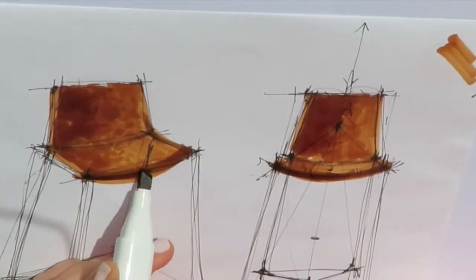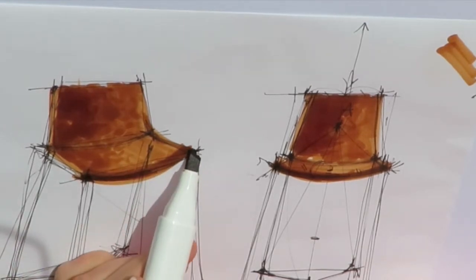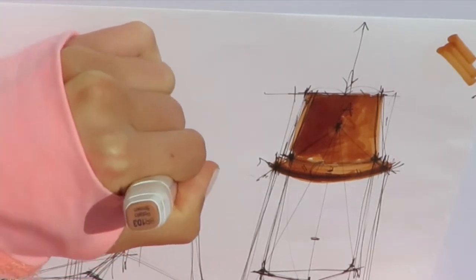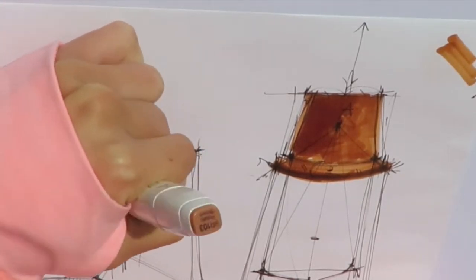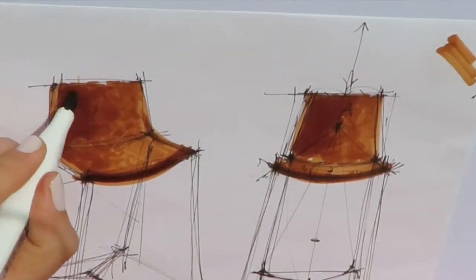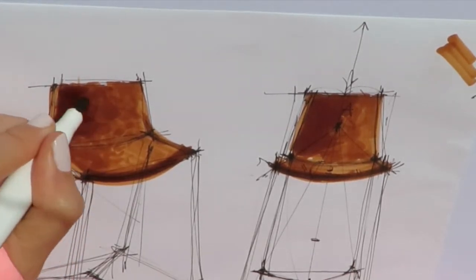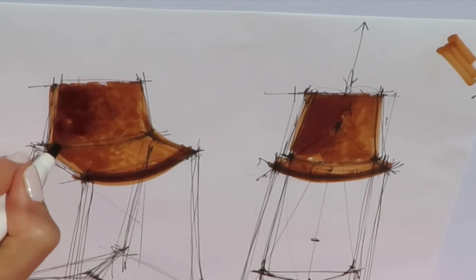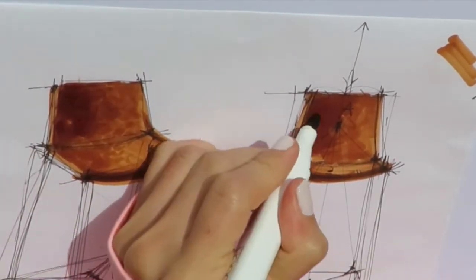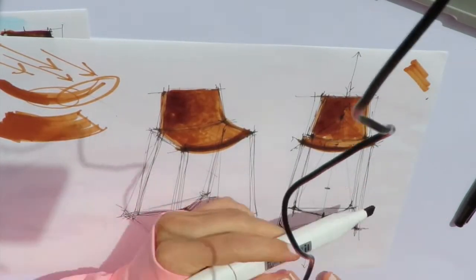So let's continue darkening these shadows, and as you can see, I make this gradient a little bit darker to the left corner because the sun is coming from the left, so the lightest side, this thickness of the chair, is on the left, and to show this contrast in a more dramatic way, I'm darkening this shadow here to the left.